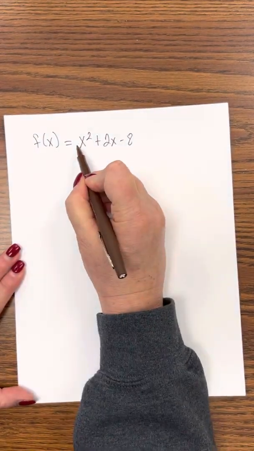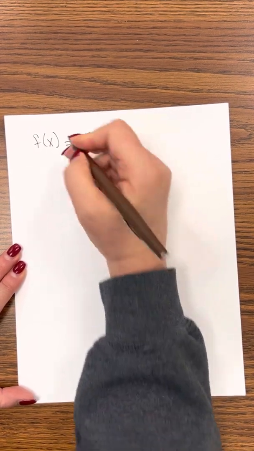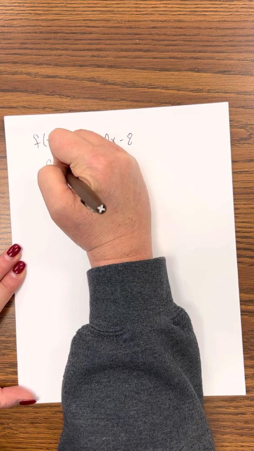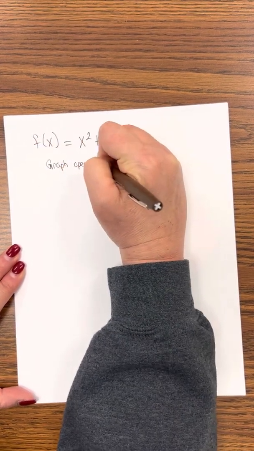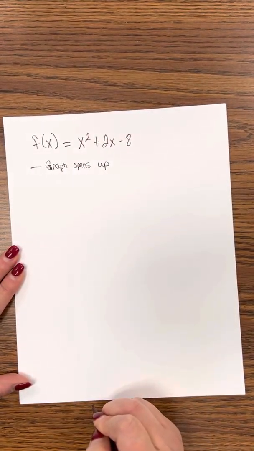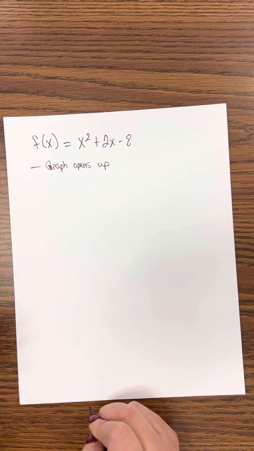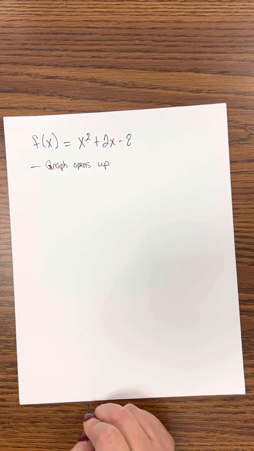Again, you have a positive, there's no negative in front of your x squared, so this is going to open up. Graph opens up. That's the first thing you're going to answer. The next thing it needs is the vertex. Well, remember, we can find the vertex using that method we did 2 days ago where we put it in vertex form.